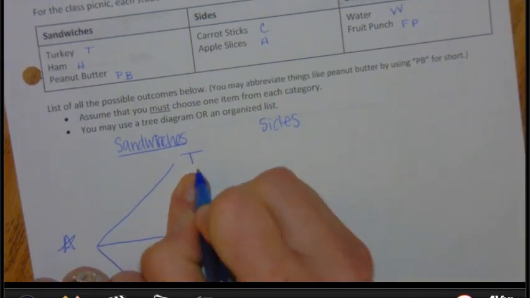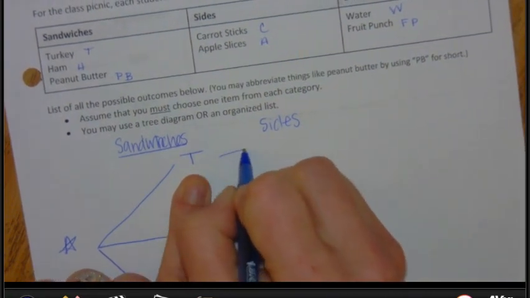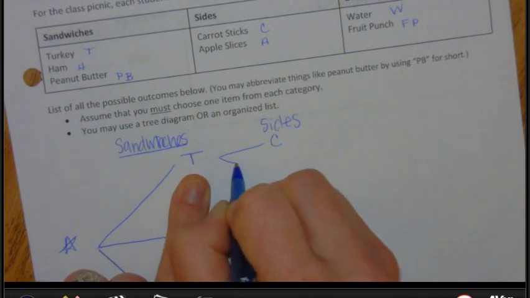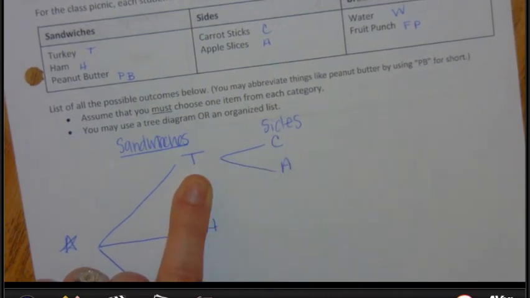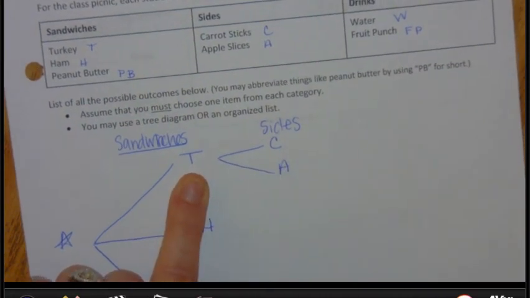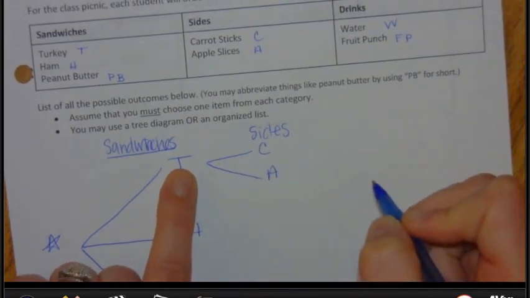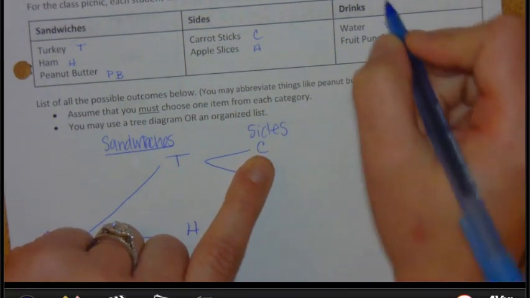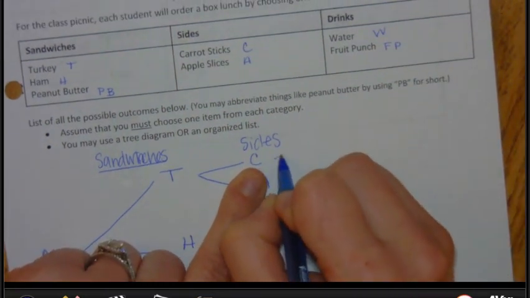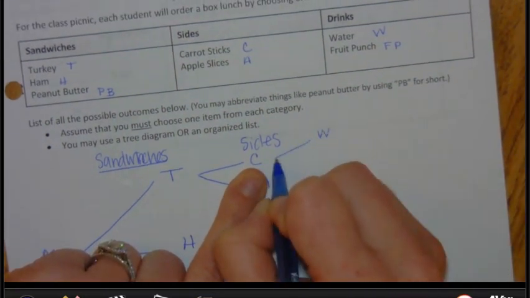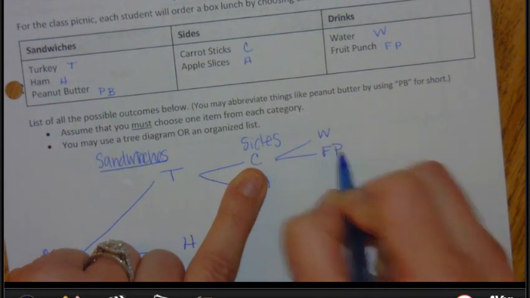Once I have turkey, I can choose either carrots or apples. Let's say I choose turkey and then carrots. Now I've got to choose a drink. I need to choose either water or fruit punch.